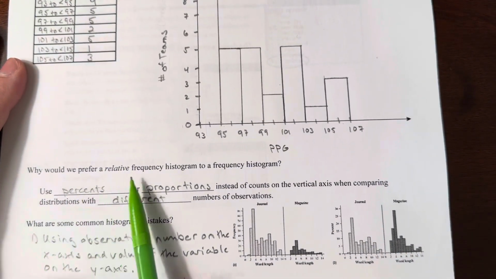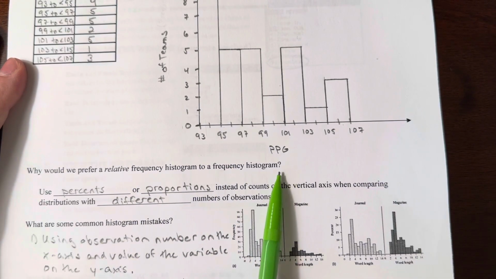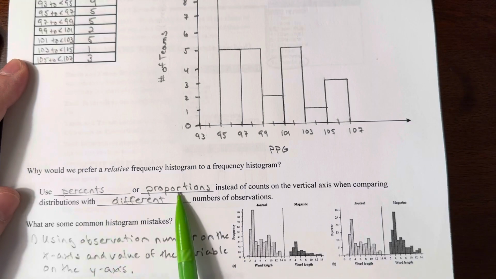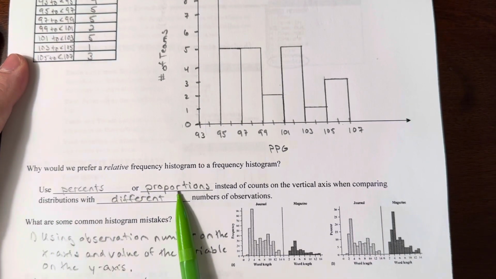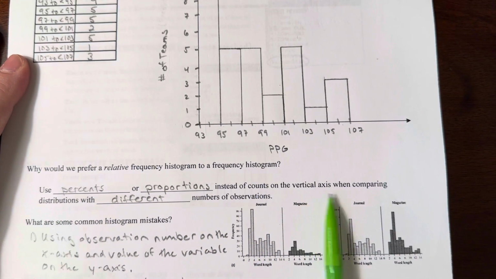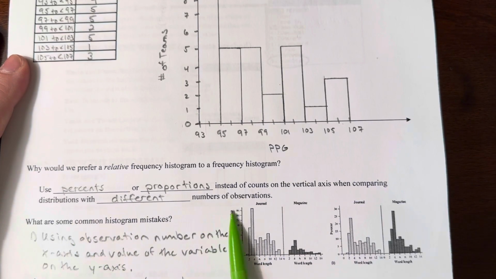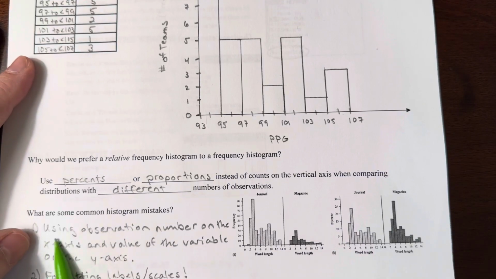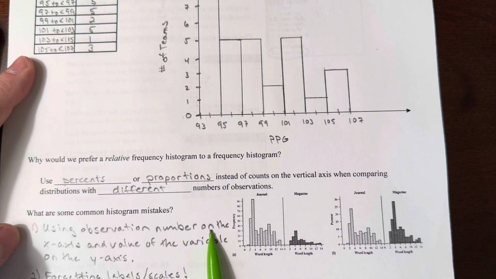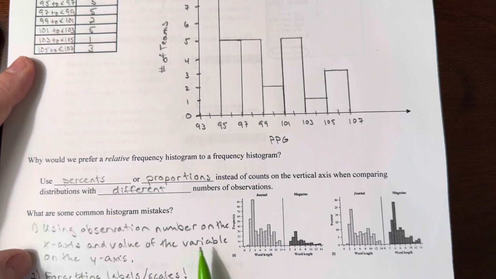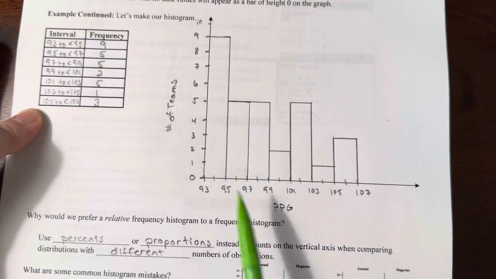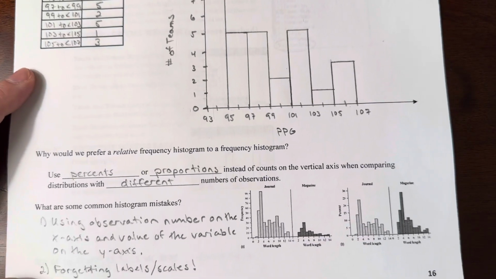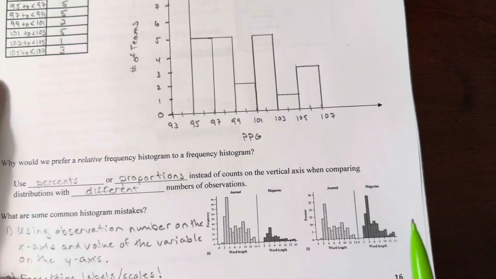Now, why would we prefer a relative frequency histogram to a frequency histogram? When are we actually going to take that extra step and calculate percents or proportions? We use percents or proportions instead of counts on the vertical axis when comparing distributions with different numbers of observations. And some common histogram mistakes would be using the observation number on the x-axis and the value of the variable on the y. So basically switching these is a common mistake. Be very careful not to do that. And forgetting to label or scale your axes.